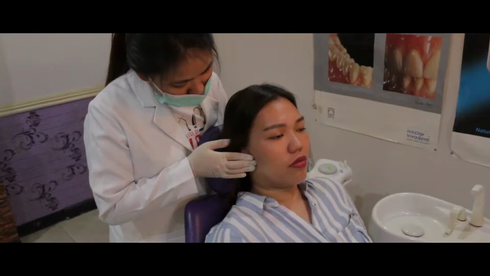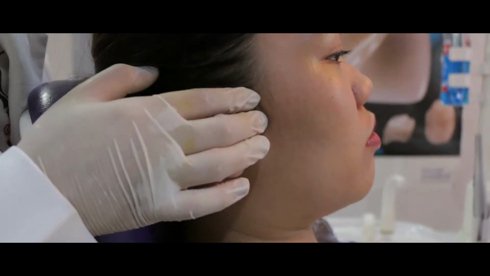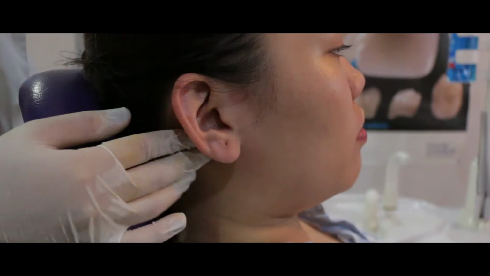Evaluate eye movements. Are the eye movements normal? Inspect the nose. Are there any asymmetries? Is there any discharge? Lymph node examination. The lymph nodes in the head and neck area should be palpated gently to look for tenderness and enlargements.